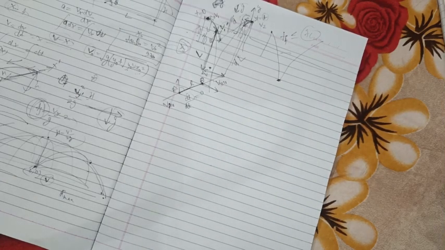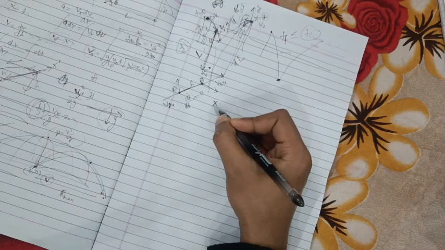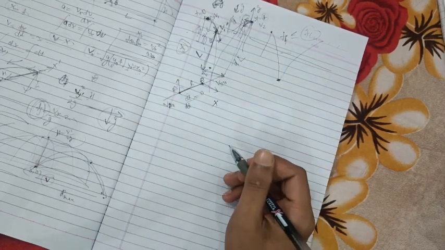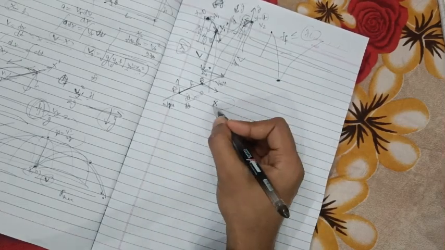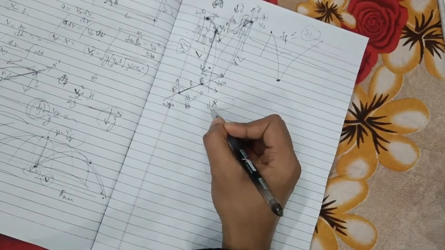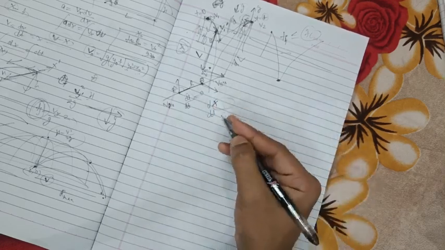So this is how we solve the constraint equation, or we can solve by simply writing the relation of displacement of individual particles. That is another method, and we may differentiate it later with time, like dy by dt, and we will get the velocity equation.